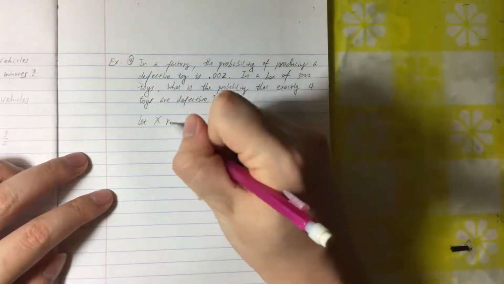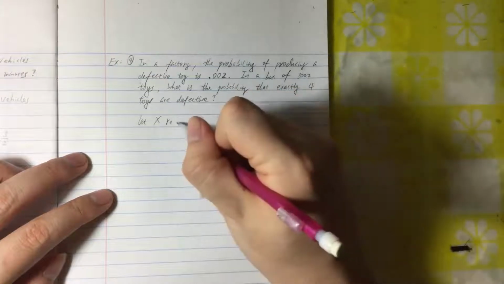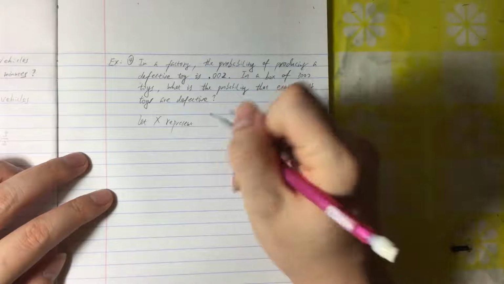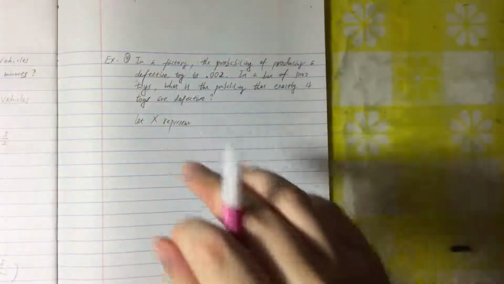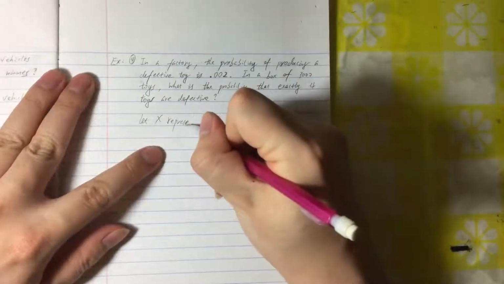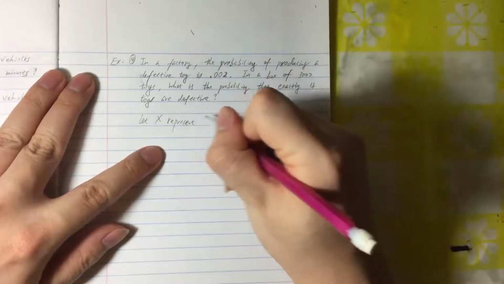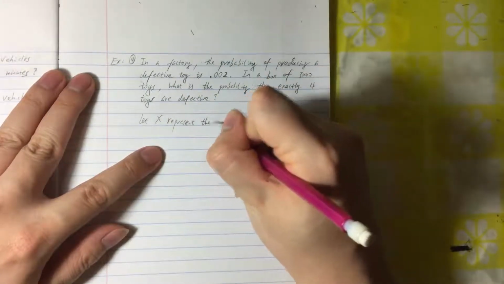The x represents the number of defective toys in the box.